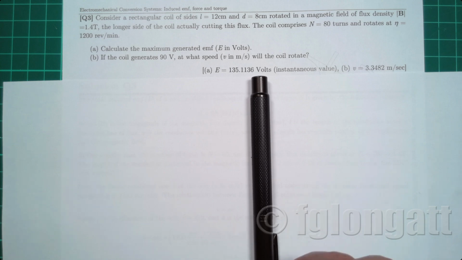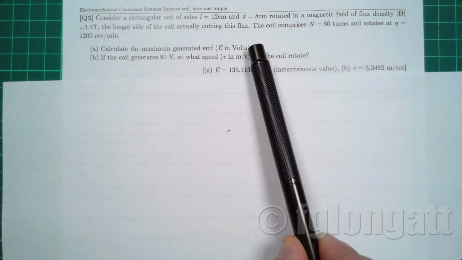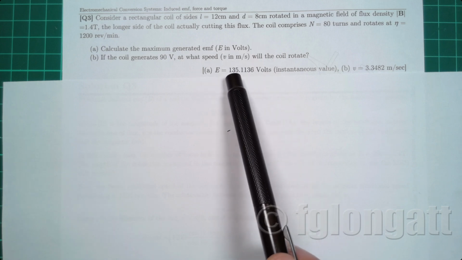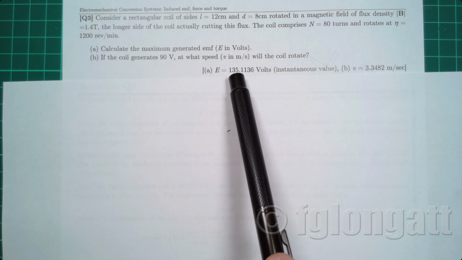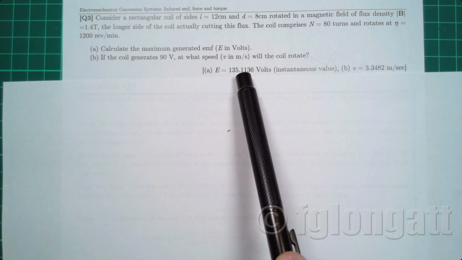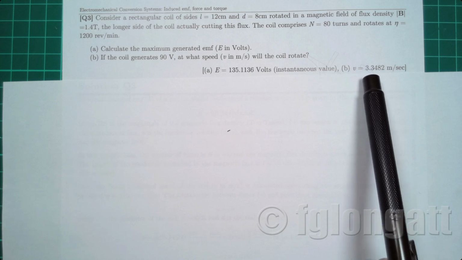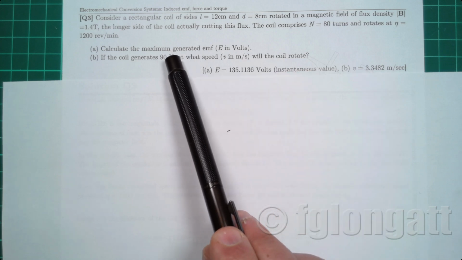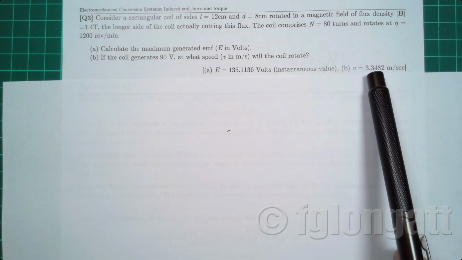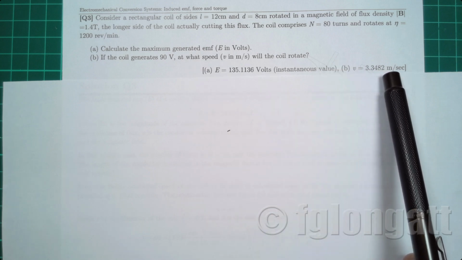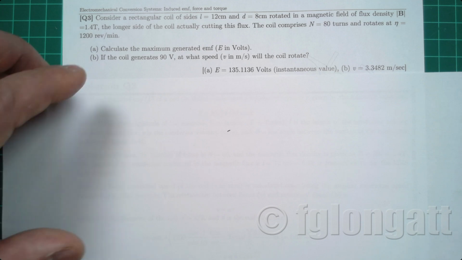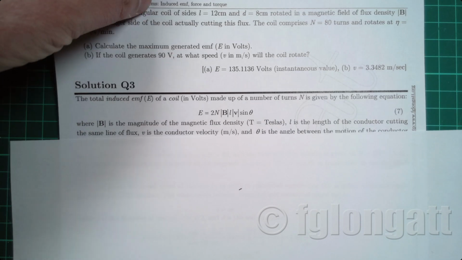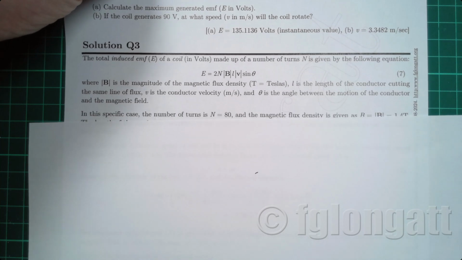In the first case, the maximum voltage generated, in this case an instantaneous voltage, is 135.11 volts. And the velocity to induce 90 volts is 3.3480 meters per second. So without further delay, let's start the solution of this lovely problem.